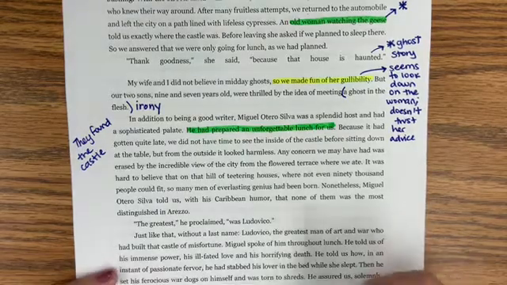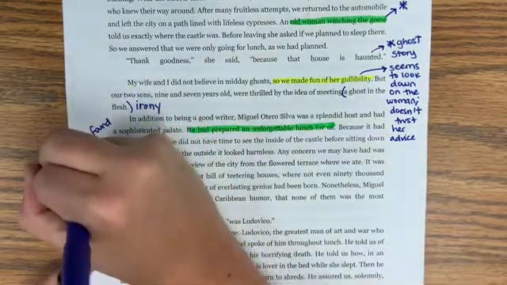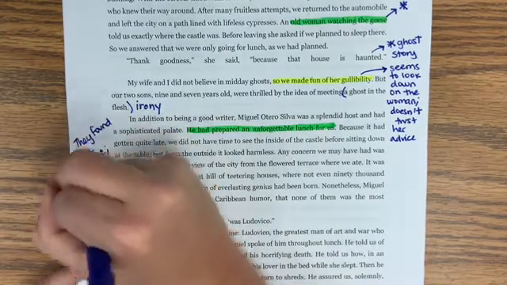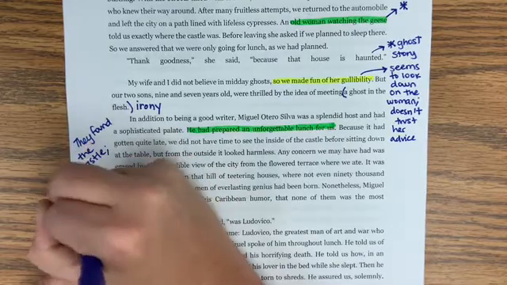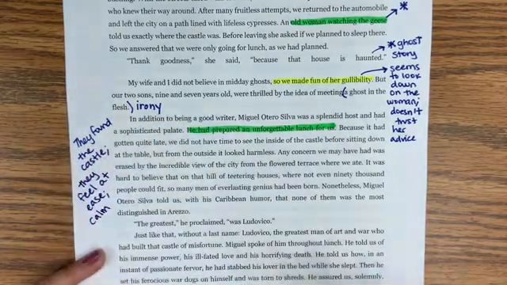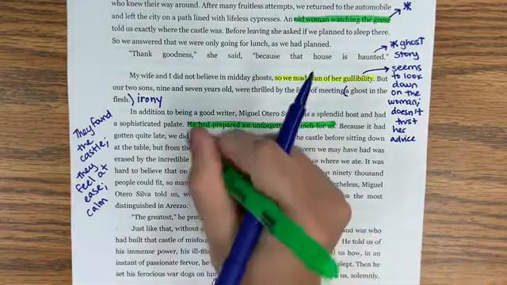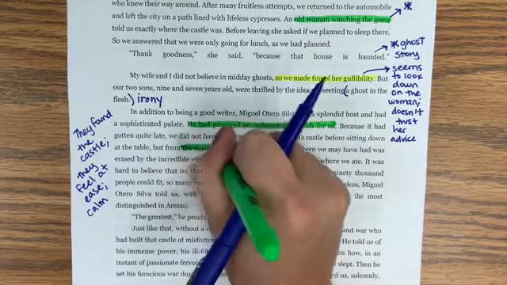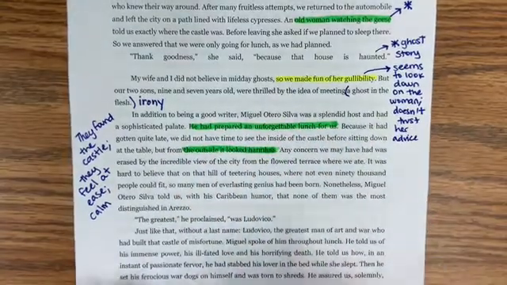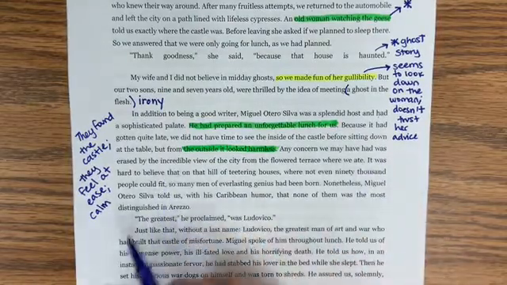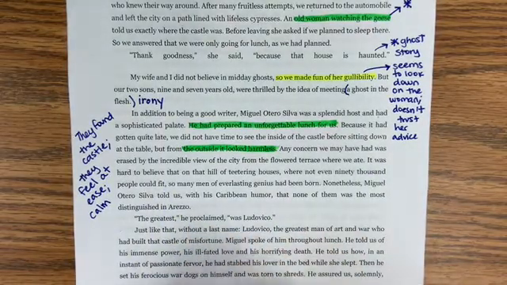And we also know that they seem to feel at ease or calm. They don't really seem worried about what the old woman told them, that the place was going to be haunted, right? He says the outside looked harmless. He also says any concern we may have had was erased by the view.